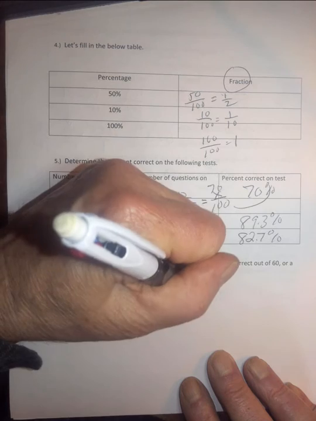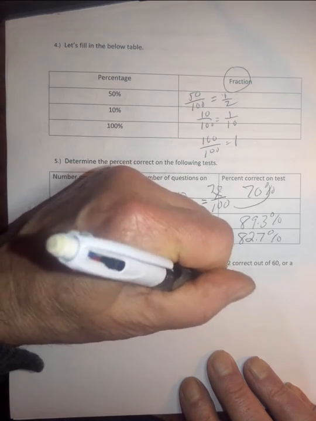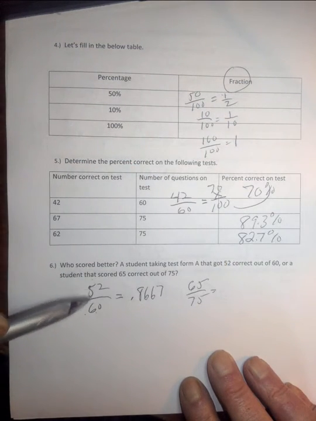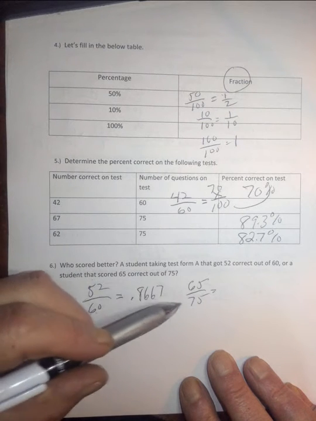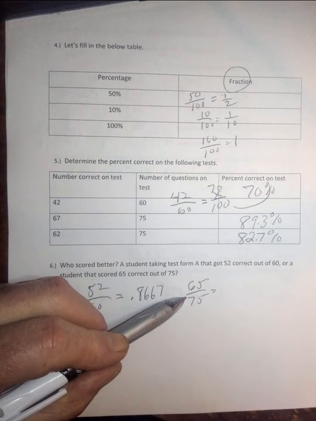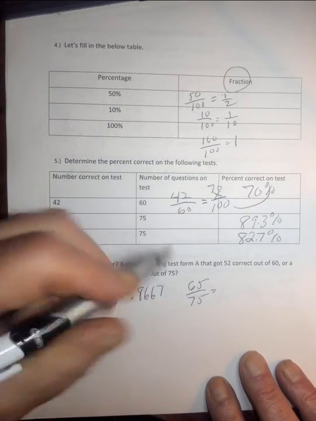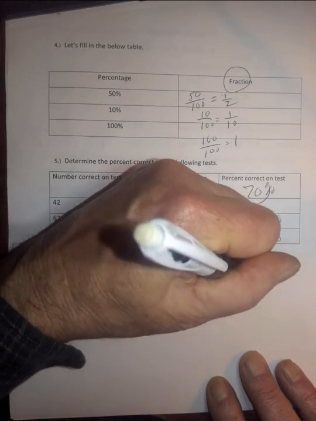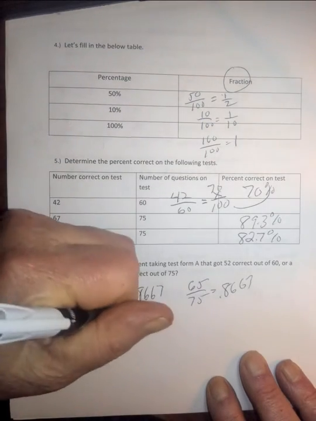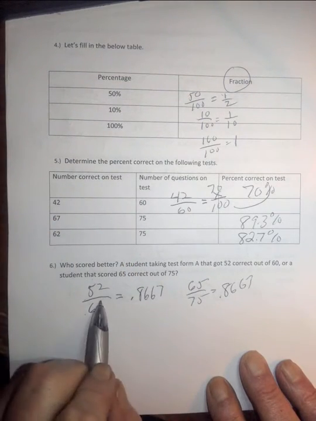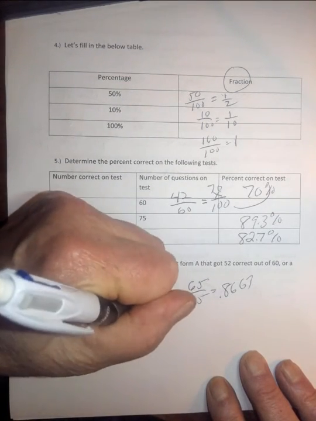And this student got 65 out of 75. So basically I'm just going to change a fraction into a decimal. This one here is the same thing. So they scored the same.